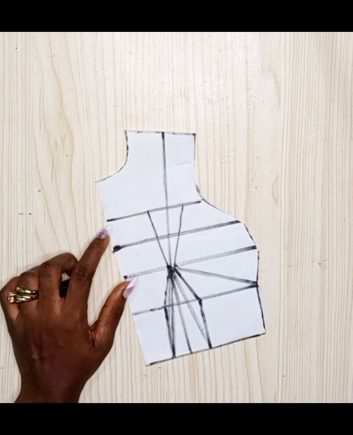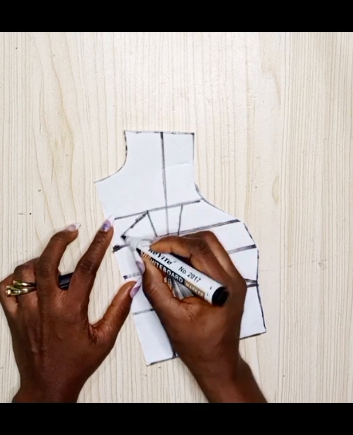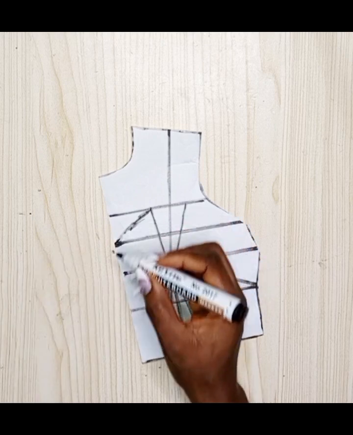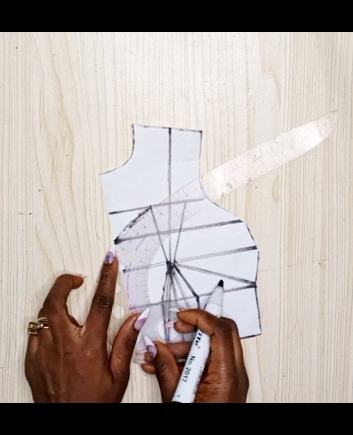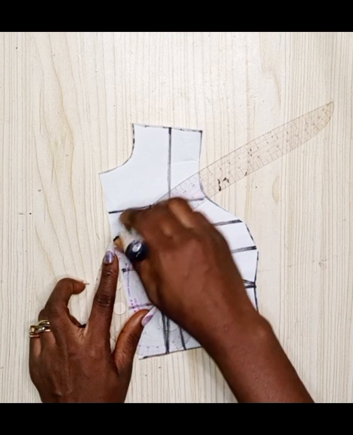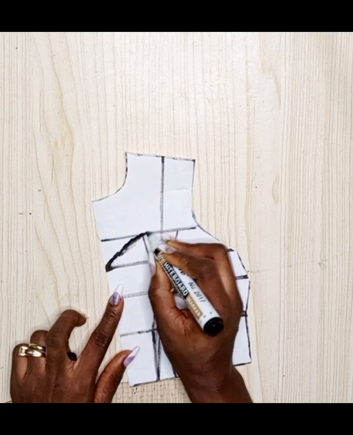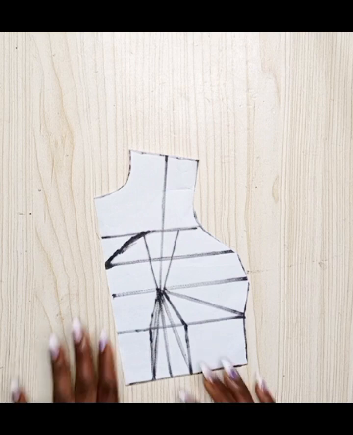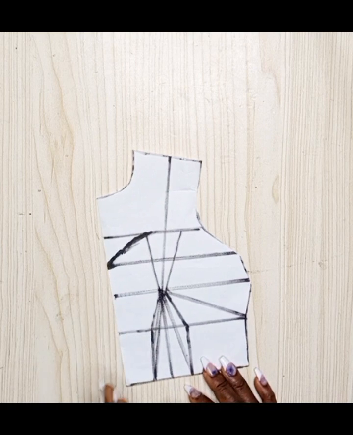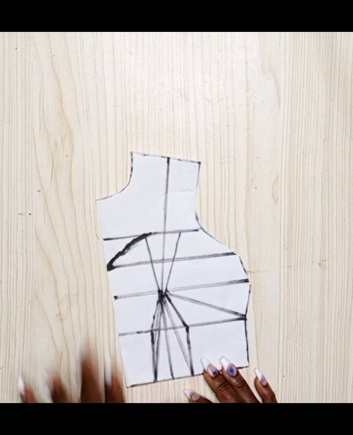After marking your cleavage measurements, you just link it to your first dart leg like this. I prefer you use your curves to bring out a smooth curve. So you just smoothly curve it out like this, and we have gotten our sweetheart neckline. It's as easy as that. And if you are working with your illusion yoke, it simply means this part of the body will serve as your yoke.